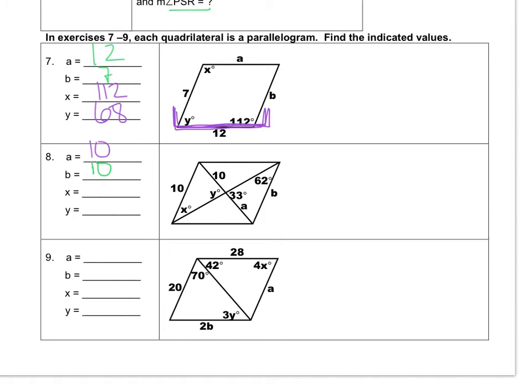Let's do Y first. Why am I going to do Y first? Because if I look right here, these two angles are vertical angles, so they're the same. So Y is 33 degrees. So I'm going to mark that on my paper. Okay, now I'm looking for that missing angle. I guess I could have done X first, that's fine.